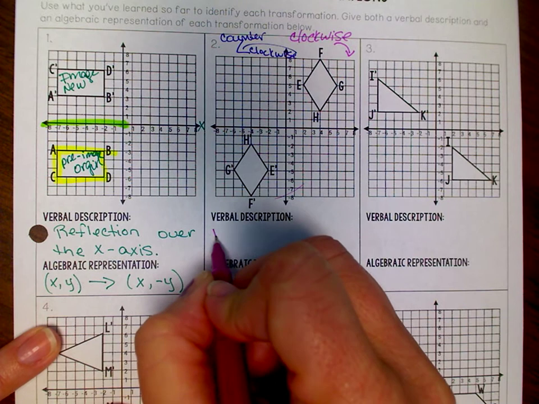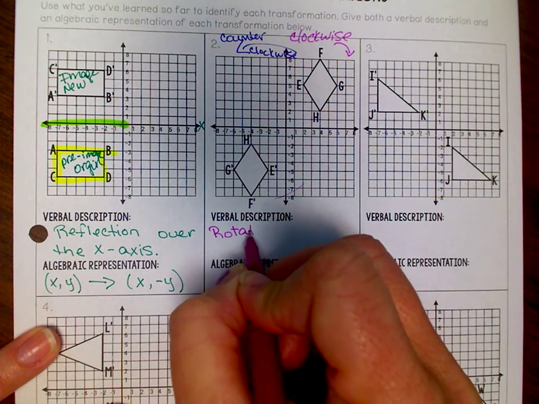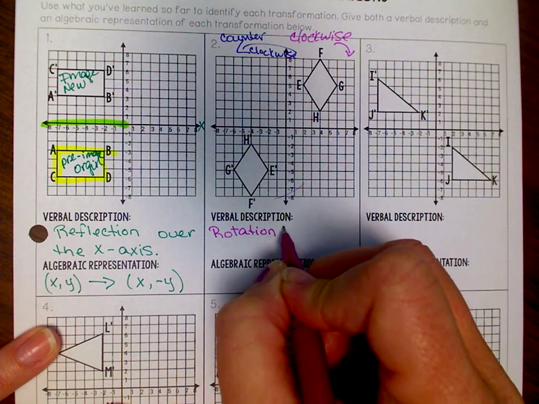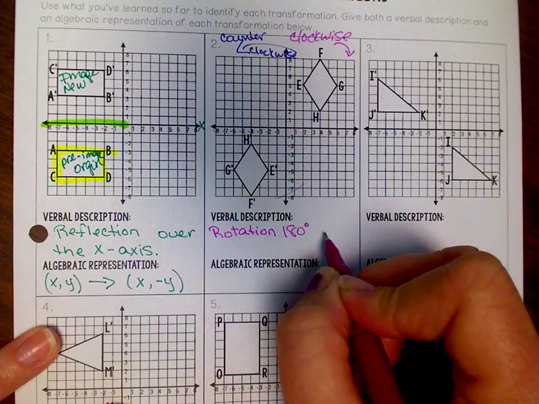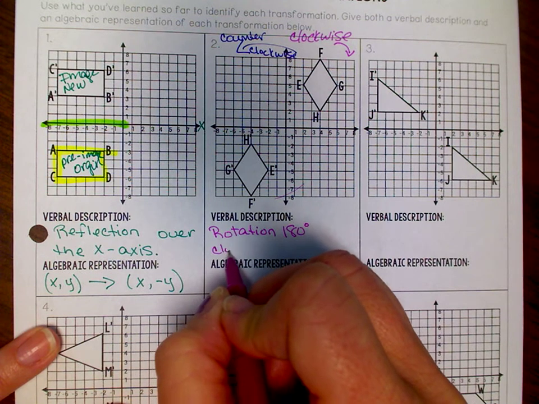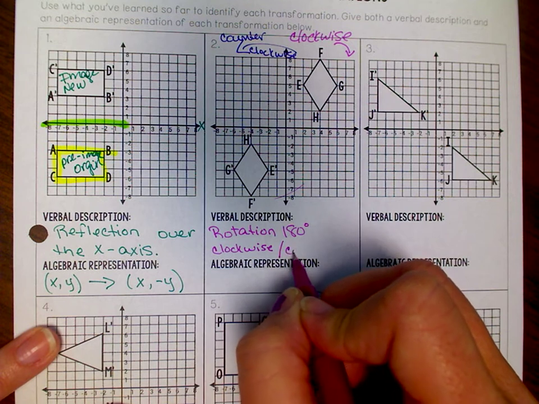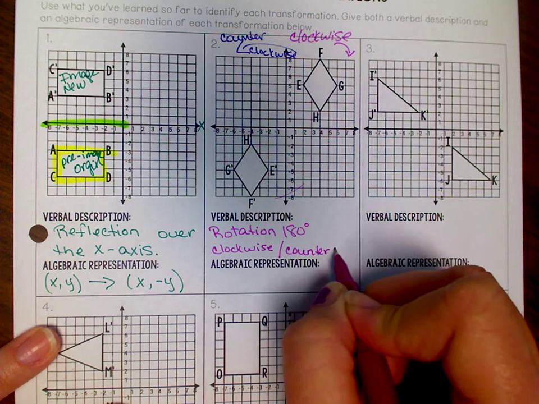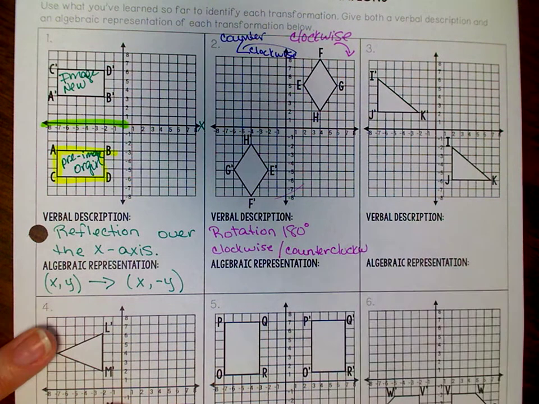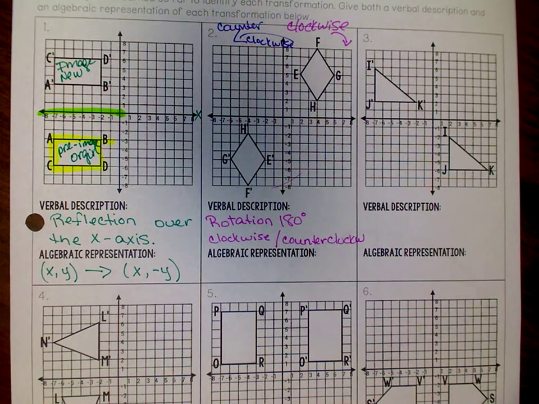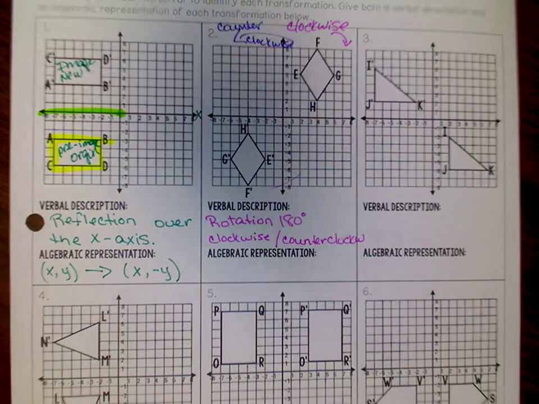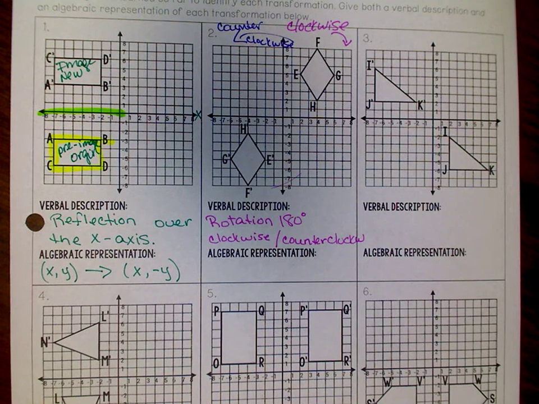So it is a rotation of 180 degrees clockwise or counterclockwise. So we could say it was a clockwise rotation of 180 or a counterclockwise rotation of 180. When it's a 180, it doesn't matter because it's going to end up in the same spot.